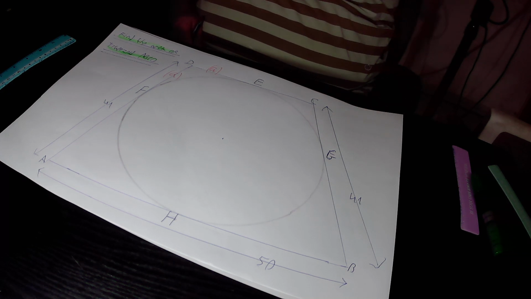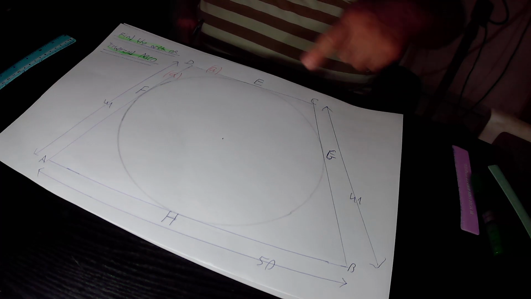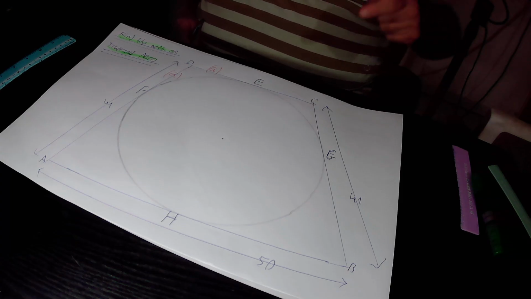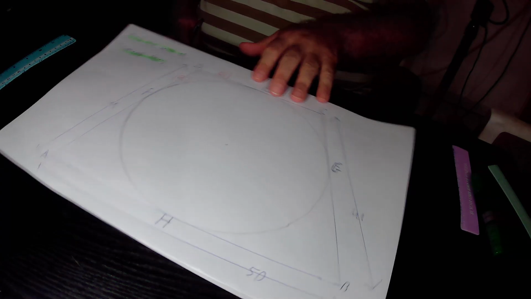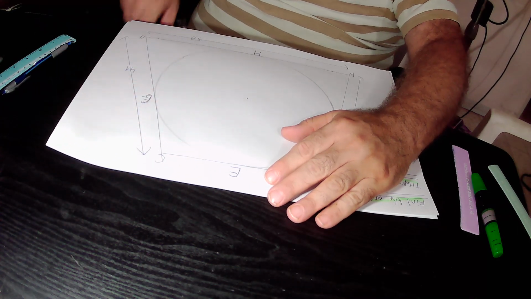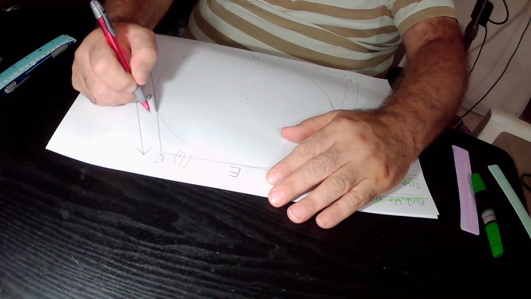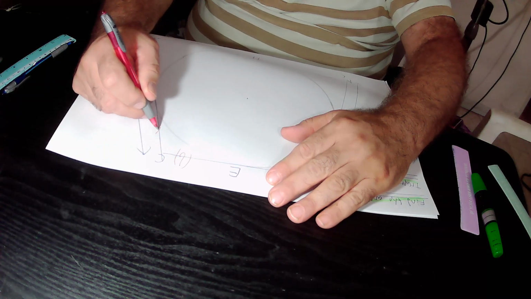According to rule 2, they are equal. That is to say, CE equals CG. So if we define the length of tangent CE as B, then the length of tangent CG must also equal B according to rule 2.